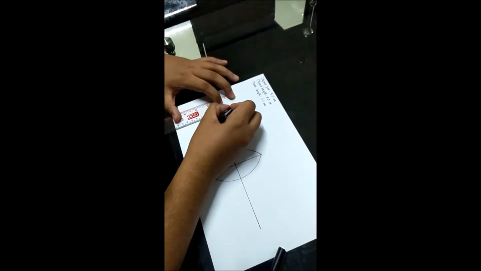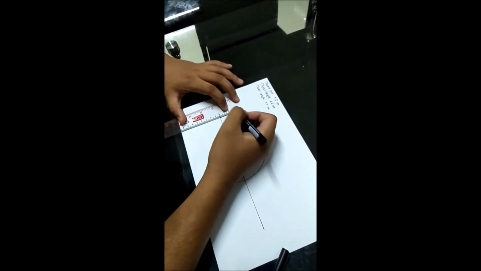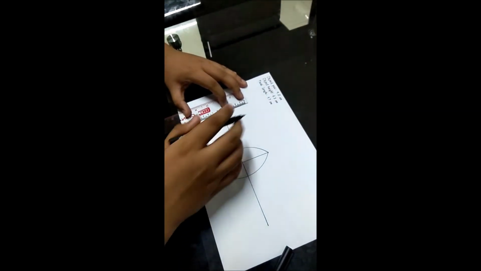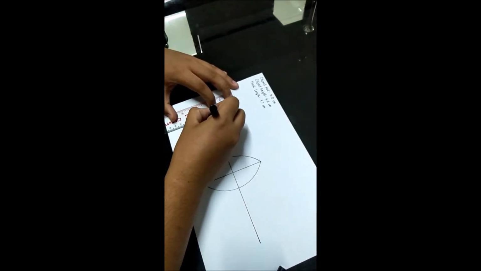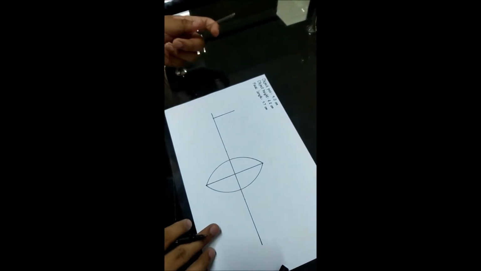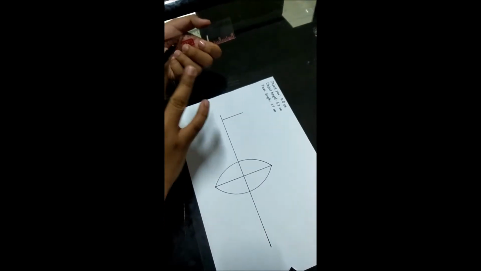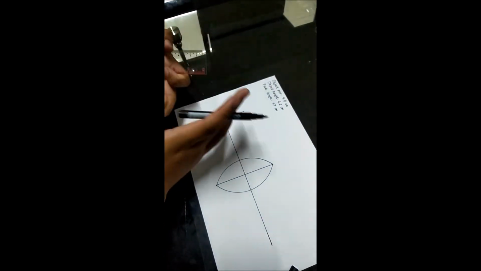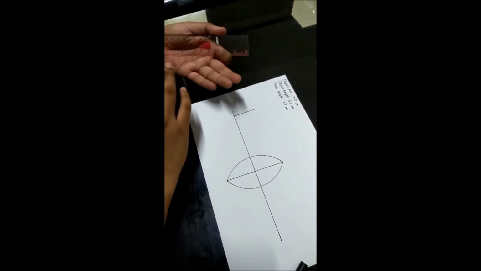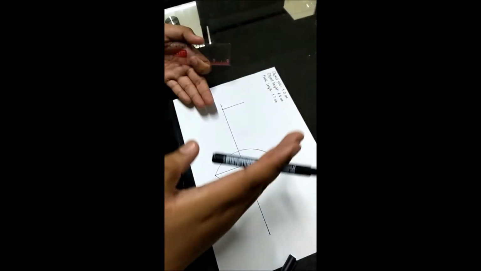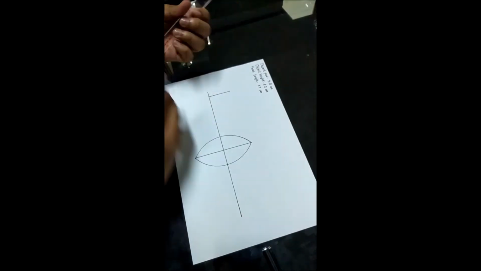Okay. So this one is our object. The focal length, however, is 1.7 centimeters. We have learned that when it comes to convex lenses, there is a focal point before the lens and behind the lens. So let's try to locate this one.